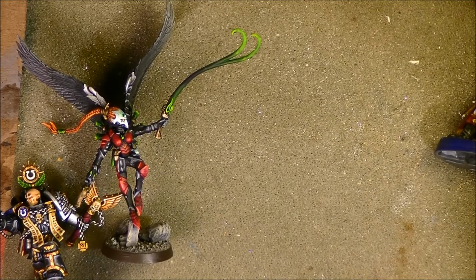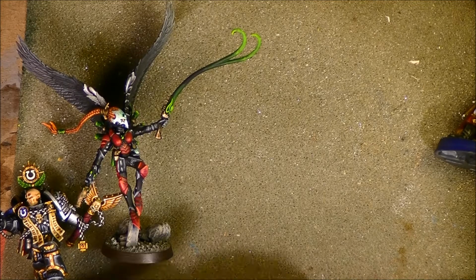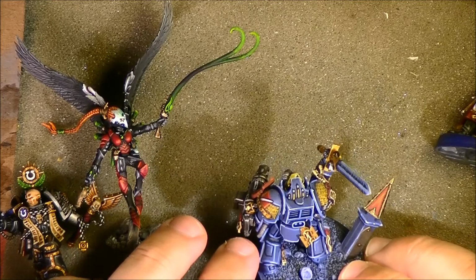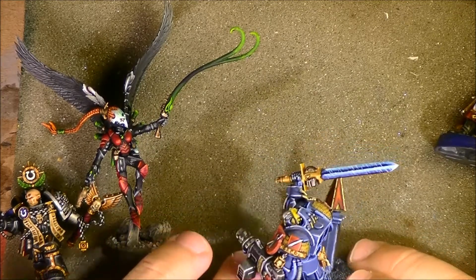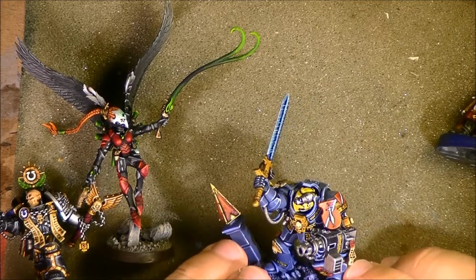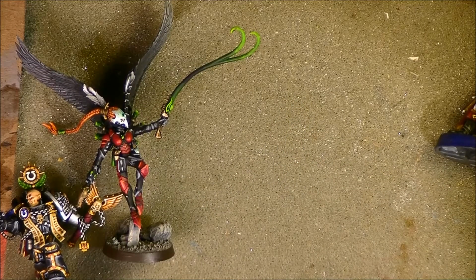Here I also use edge highlighting. If you want a clean finishing on an armor, for example on this guy, I think the way to go is with edge highlight. I will never recommend dry brushing when you have so many flat surfaces. But for me the extreme is when you go to vehicles.